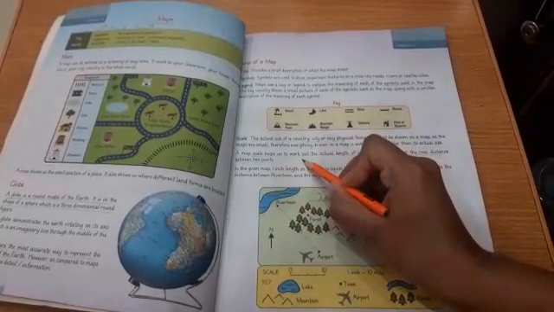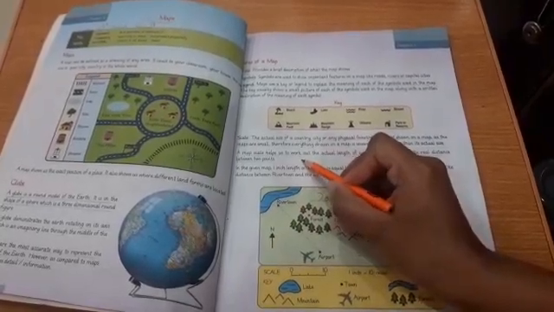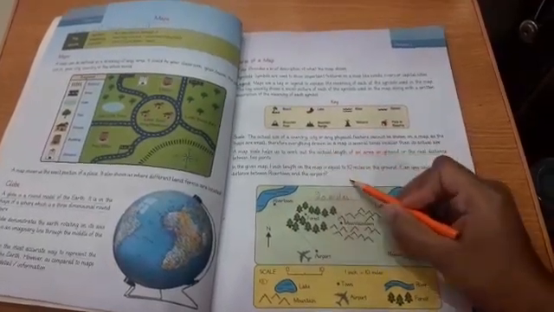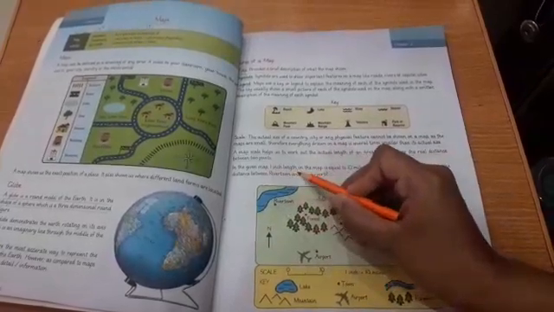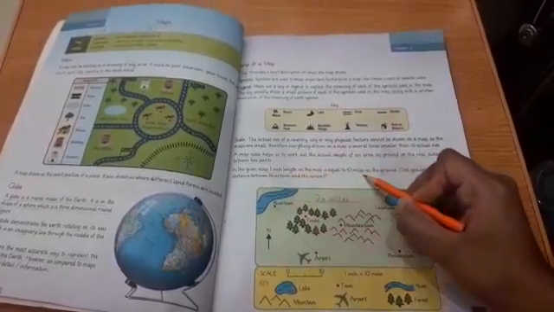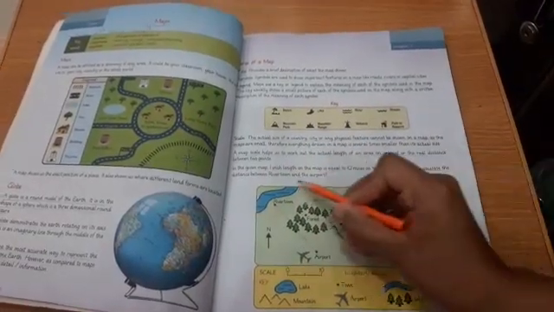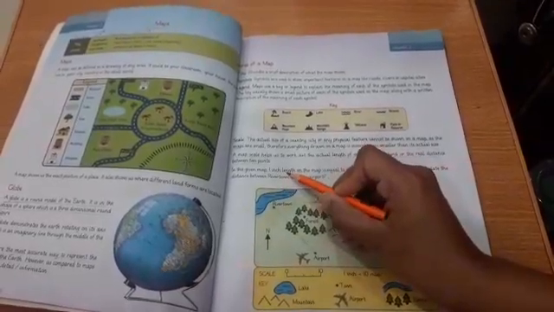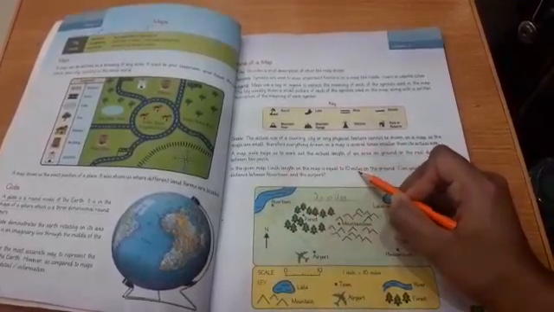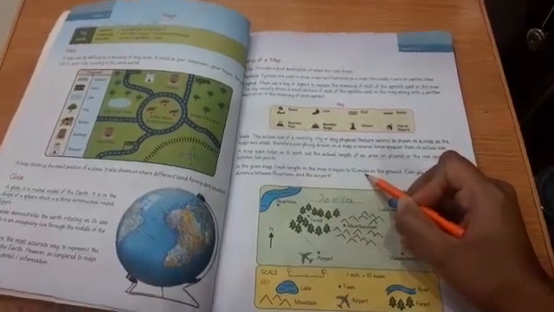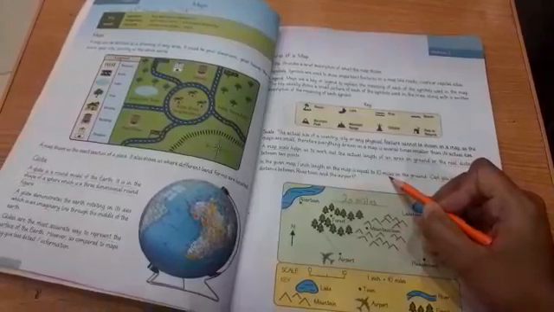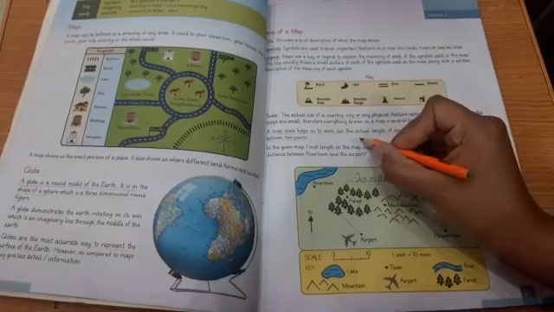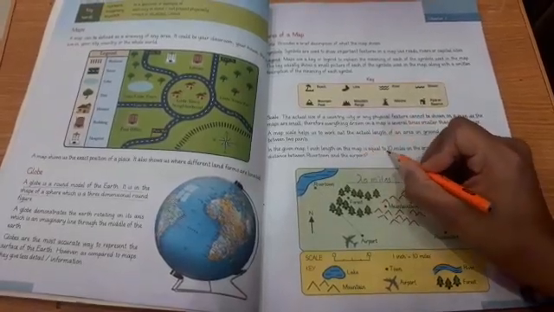With the help of scale we can find out the actual length between two places in the given map. If 1 inch on a map equals 10 miles on the ground, can you calculate the distance between the river and the airport? It means if a 1 inch line is drawn on a map, it equals 10 miles. A person who goes to a place, if a person moves from one place to another, knows about it: I have to travel 10 miles.